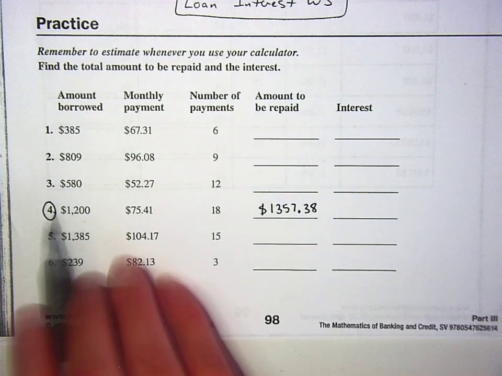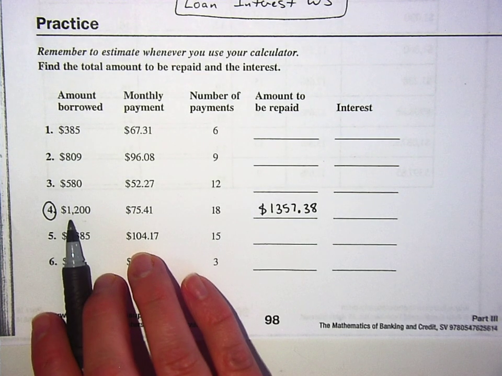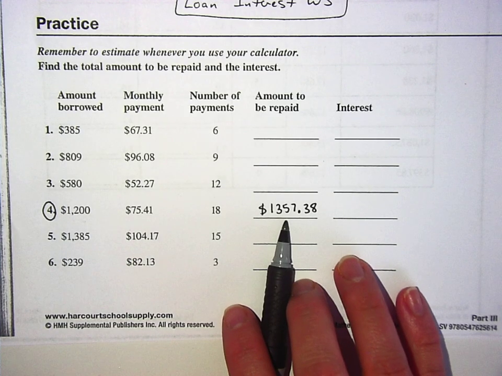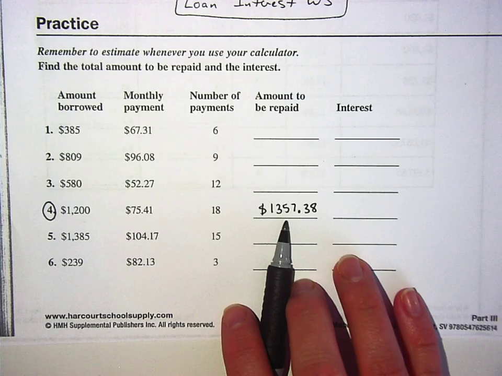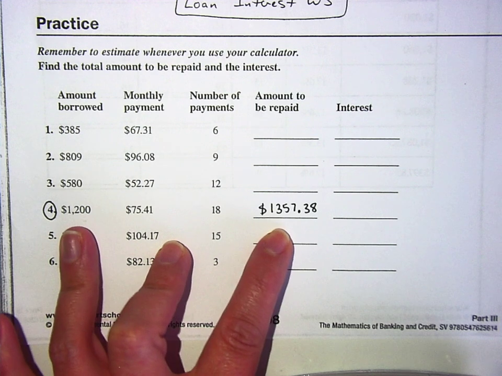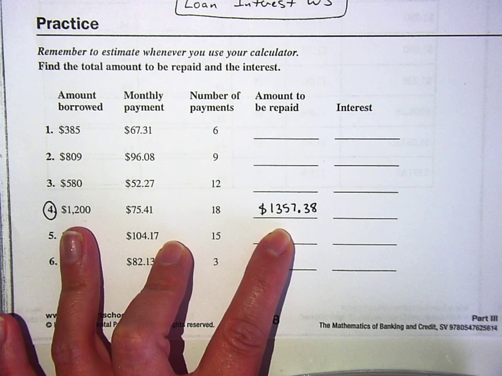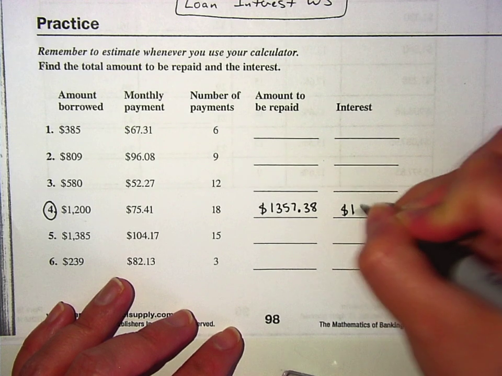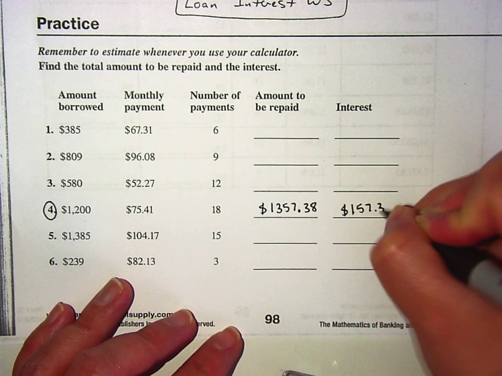All right, so if you borrowed $1,200, focus on me now. If you borrowed $1,200, but you have to pay back this much, then how much of that is going to be interest? How do we find it out? Right, just subtract. So take that $1,357.38, subtract $1,200. So the interest you're paying is $157.38.